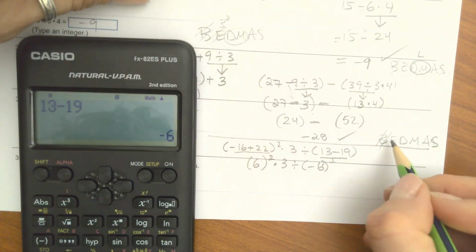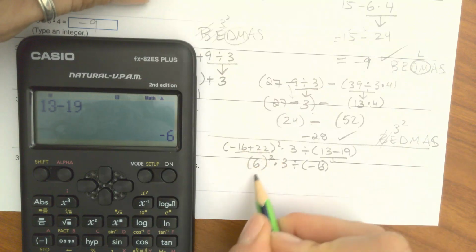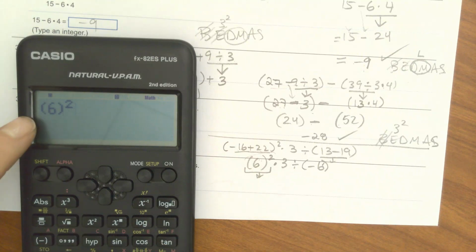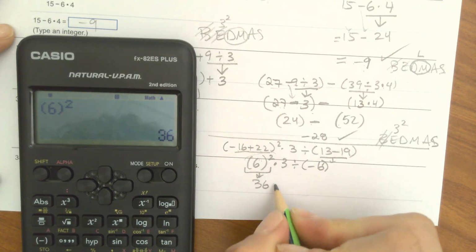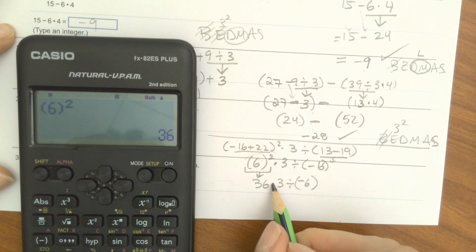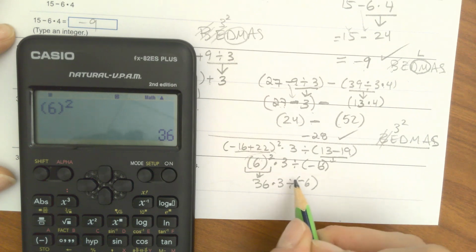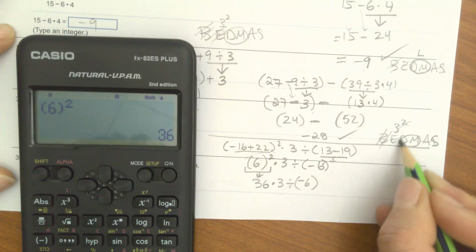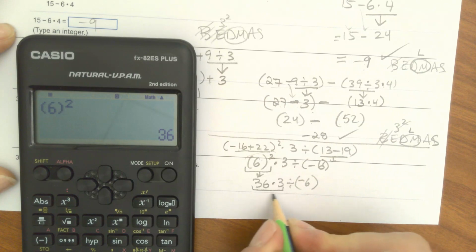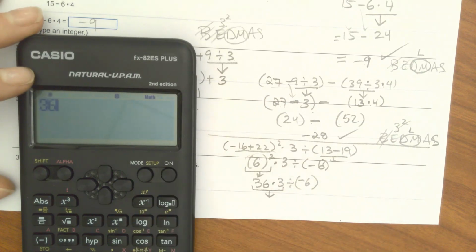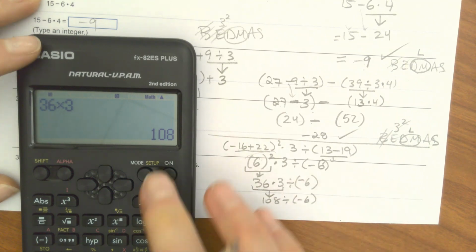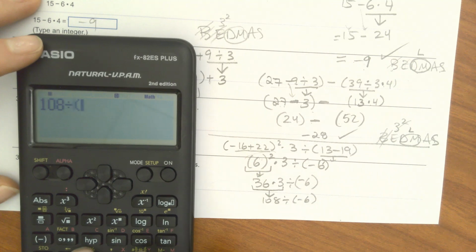So I'm done brackets. Do I have exponents? Yes, I have this one here, so I'm going to do this next. I put exactly what I see. 36. Copy everything the same. Now I have a multiply and I have a divide. They're at the same level, but which one do I do first? I do the left one first. So I have to always do the left one first. 36 times 3. And now I just have this left. 108 divided by negative 6.